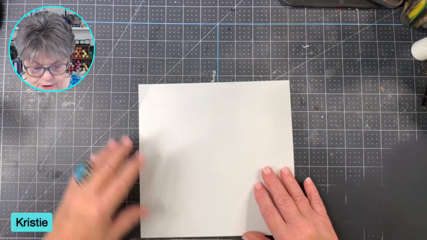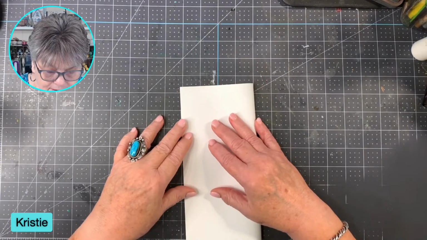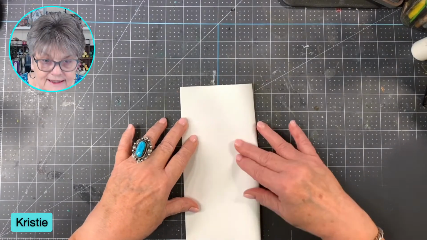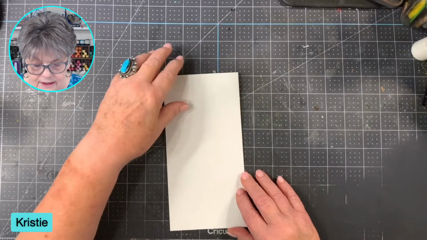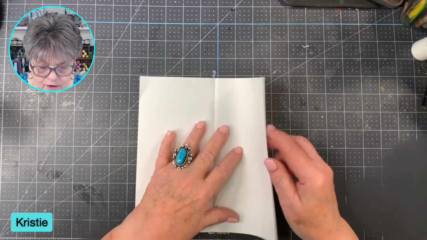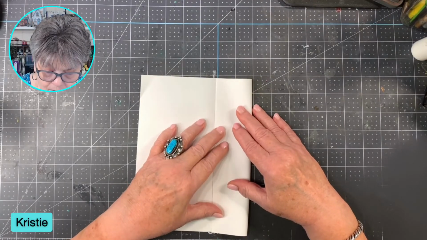So here's what we do. We take this, and this is one of those projects where everything is going to be even, and if you don't want to measure, you don't have to. Although, depending on your paper, you might want to so you can score it and have it bend a little bit better for you.